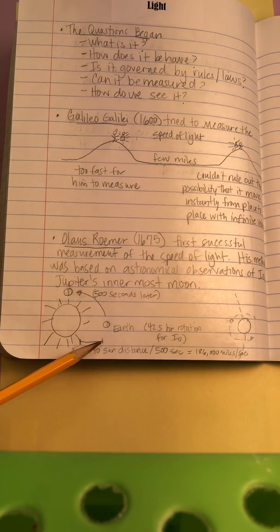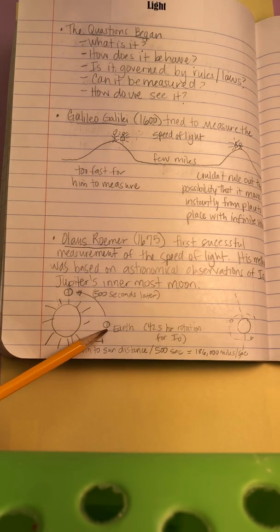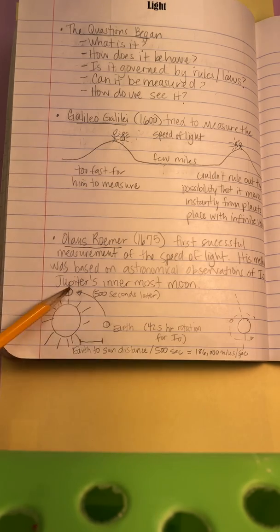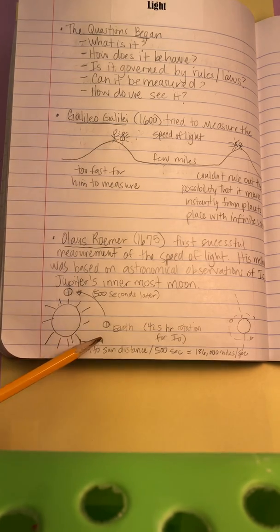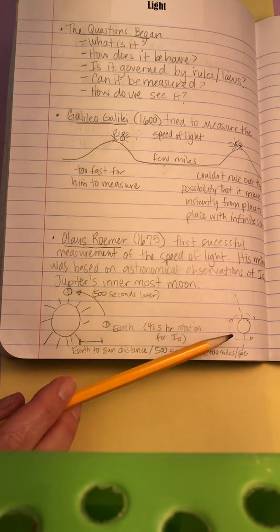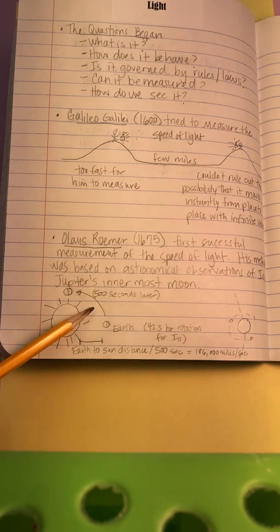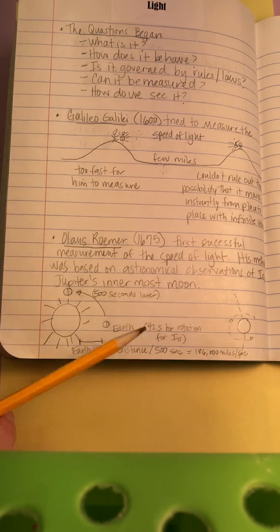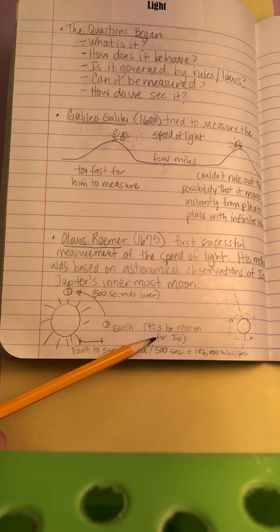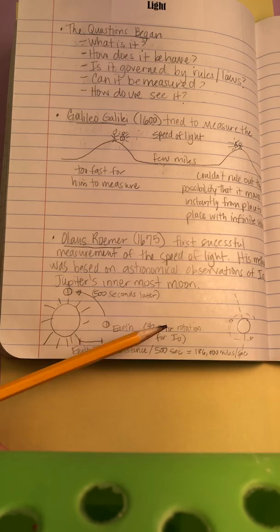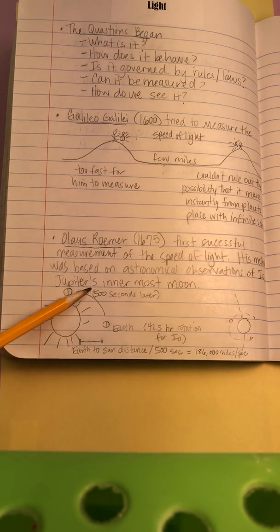And so this distance between where Earth was and where Earth is now is the distance that the light would have to travel a little farther. And what he concluded is that it took 500 seconds later than what he thought it was going to be, because the Earth had actually moved.